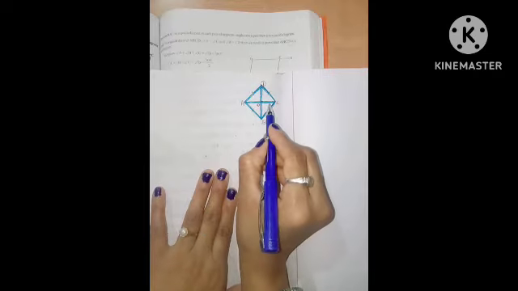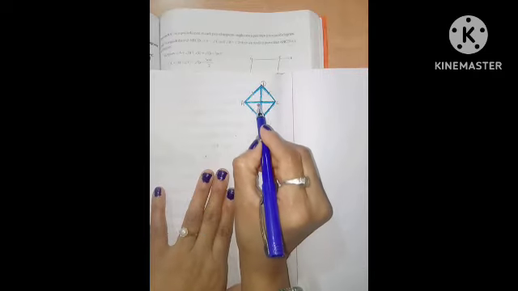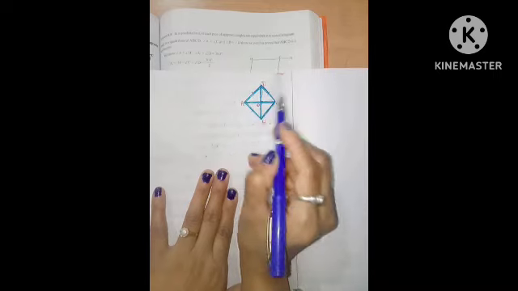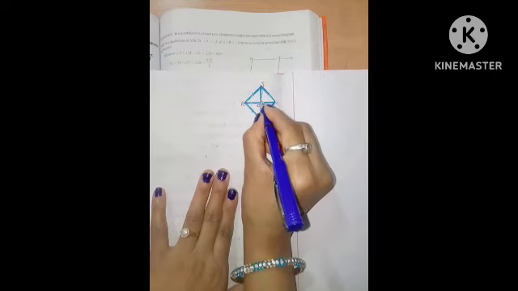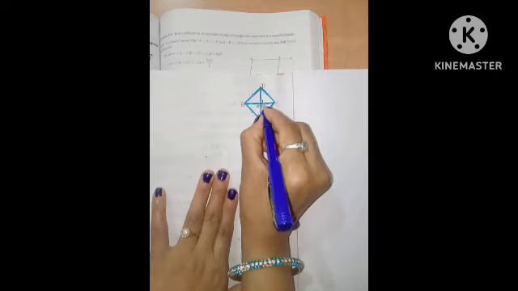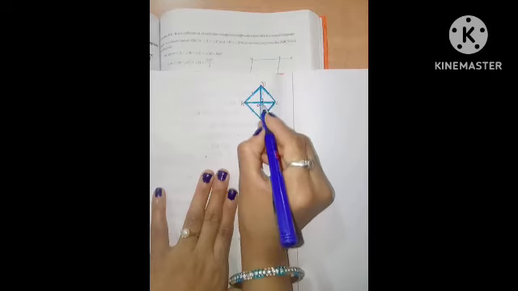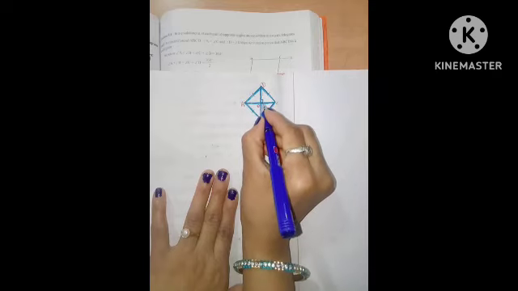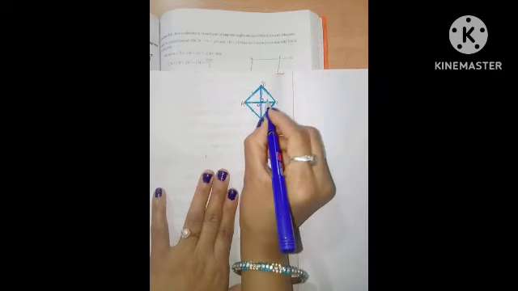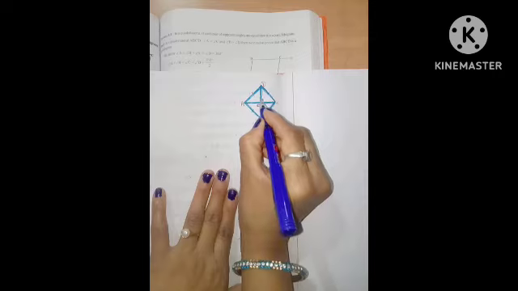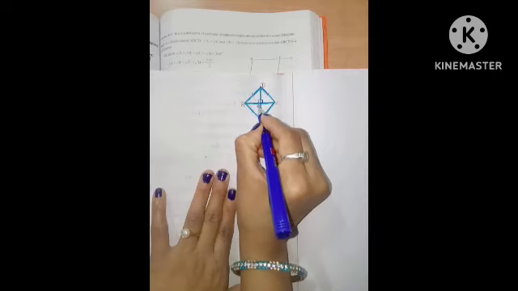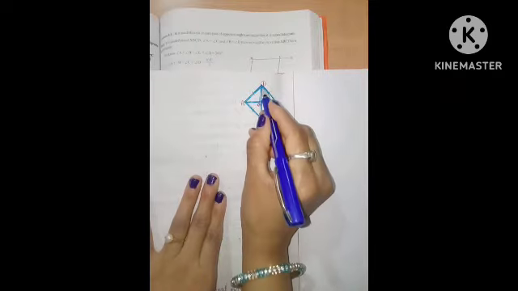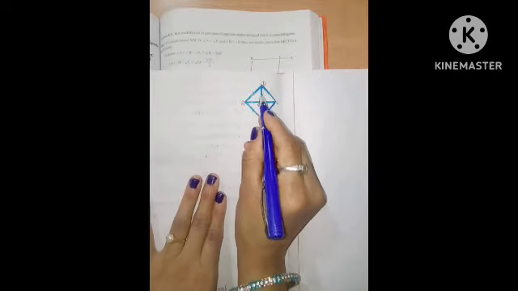These two diagonals intersect at point O. These two diagonals perpendicularly bisect each other. Perpendicular means 90 degrees. At point O, all four angles are 90 degrees. Why? Because these two diagonals are perpendicular.